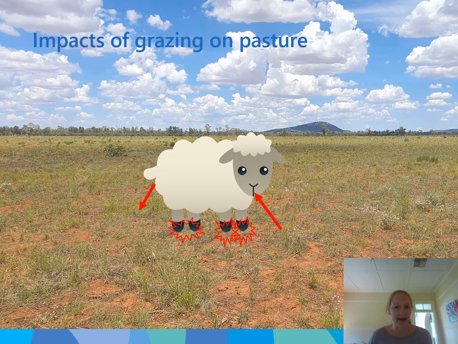So as you'd be aware, livestock and other herbivores can impact on the pasture by three key mechanisms. The first is through consumption of that plant material, which directly reduces the biomass, but also indirectly changes that species composition through selective grazing. We've got trampling, which disturbs the soil surface and compacts the soil, and also aids nutrient cycling as litter and live plant material is pressed into the soil. And thirdly, we've got defecation, which returns nutrients to the soil, but also shifts nutrients around that landscape.